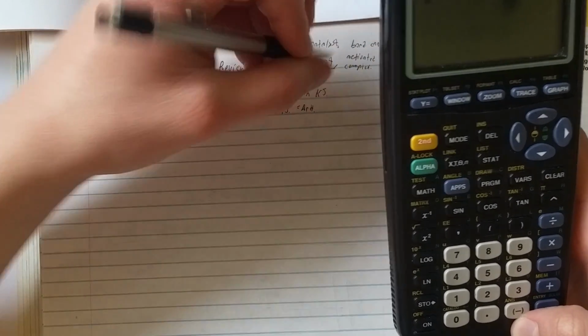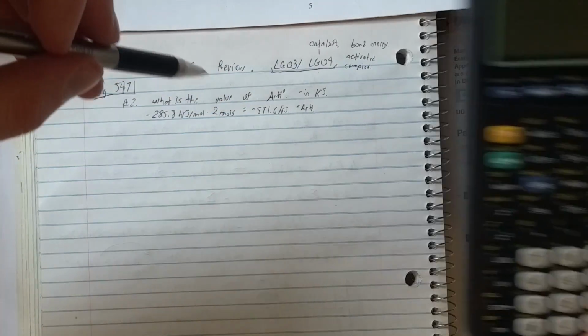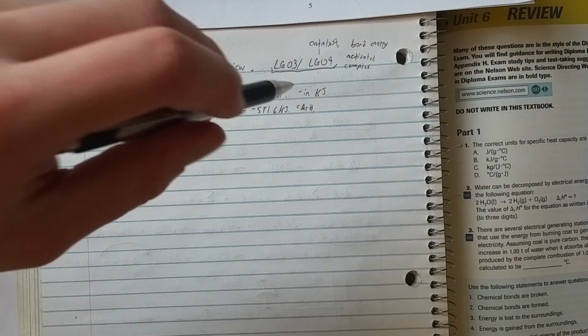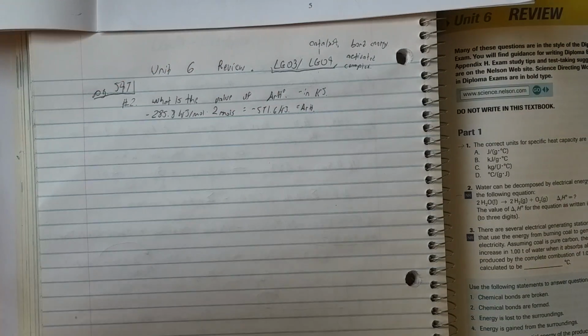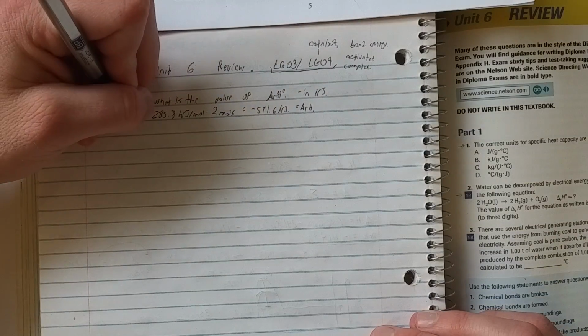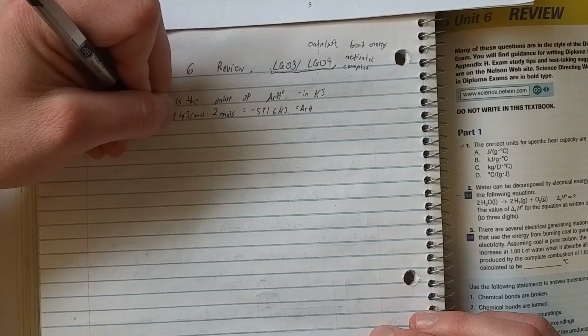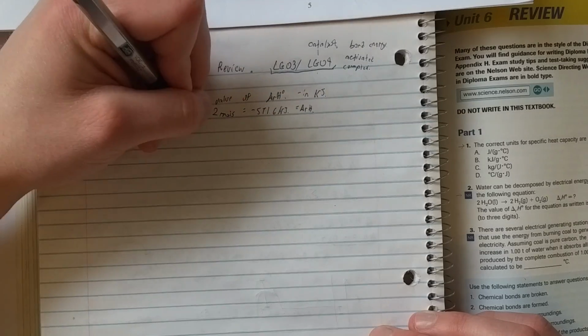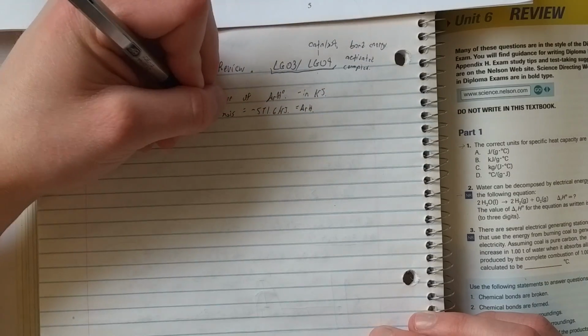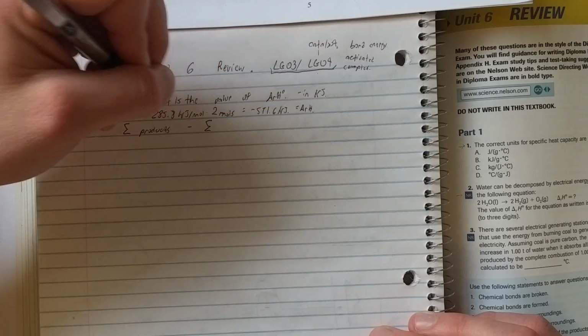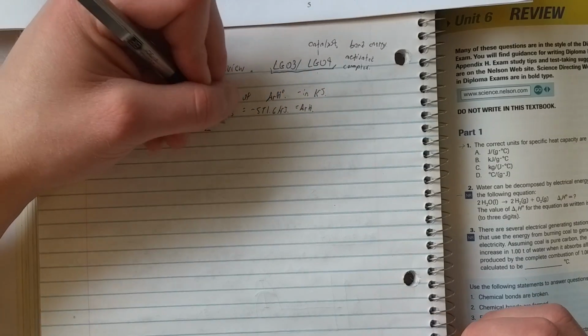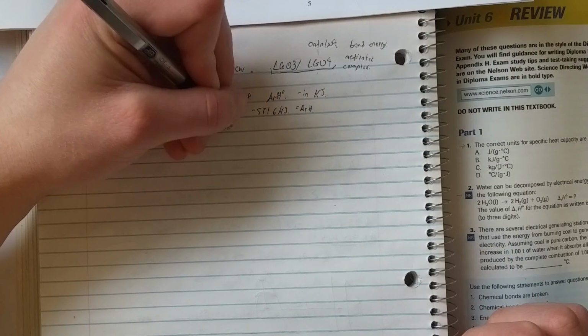And that would be our delta RH. However, that is not our delta RH of the entire question. And so with any Hess's law question, we have to realize that the sum of the enthalpy of our products is subtracted by the sum of our reactants.